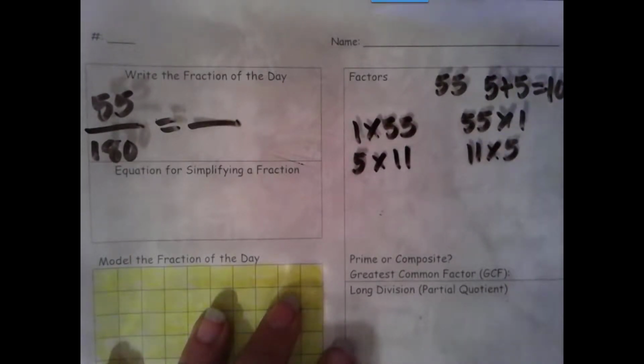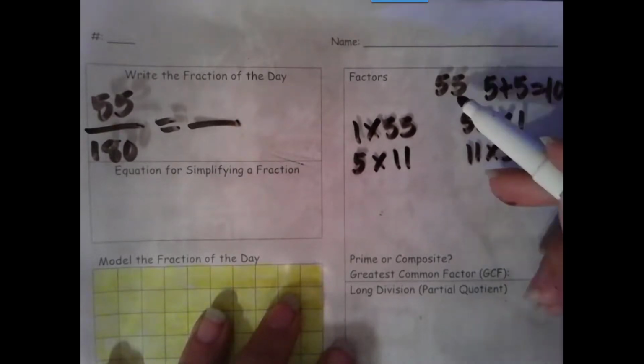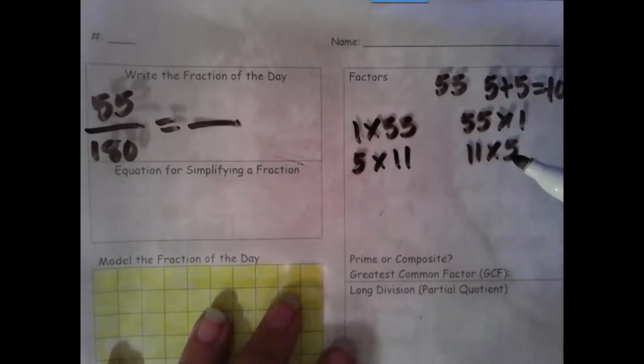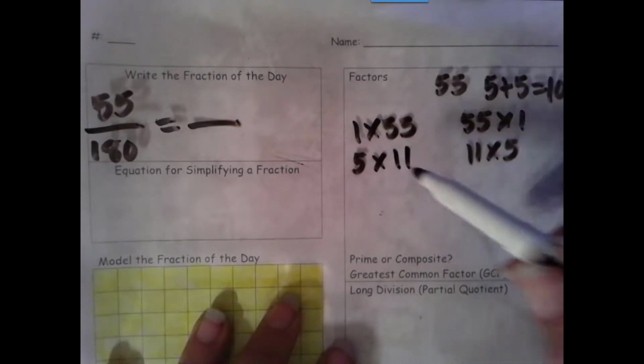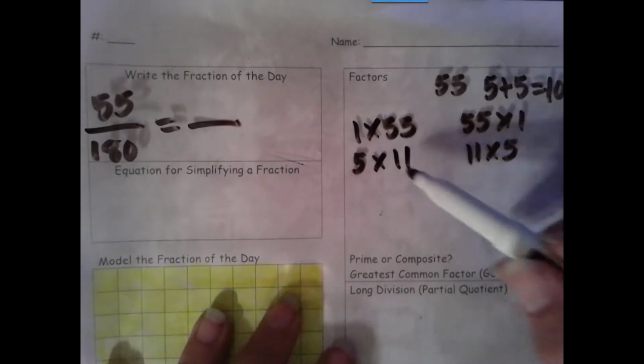We try 7: 7, 14, 21, 28, 35, 42, 49, 56. 55 is not in that list, so 7 is not a factor. We try 9. 9 has the same rule as 3. We add the digits together, we get 10. 10 is not a multiple of 9, so 9 is not a factor. Then we get to 11. And we're done. We already have 11 down. Also 11 is prime. When we go in order and our second factor is prime, we know that we're done.